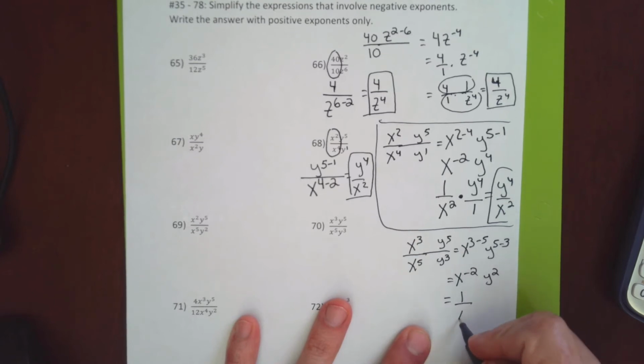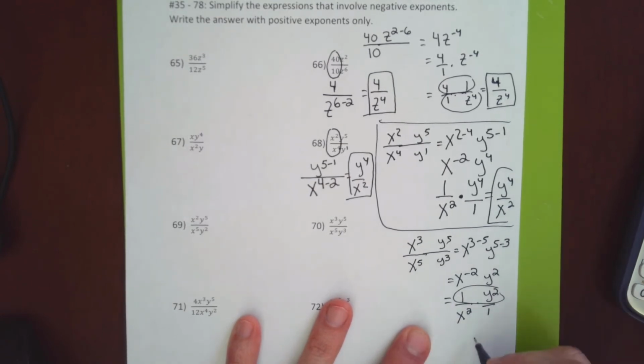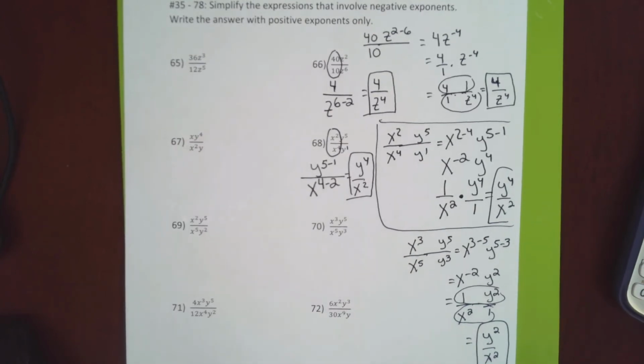x to the negative 2 is 1 over x squared. I can make the y squared a fraction, make it y squared over 1. Now I'm going to multiply 1 times y squared and get y squared. I'm going to multiply x squared times 1 and get x squared. My answer is just going to be y squared over x squared. That's the long way to do it. The proper way introduces negative exponents.